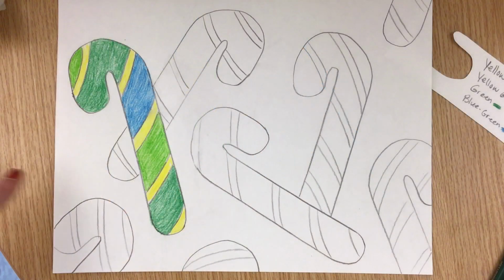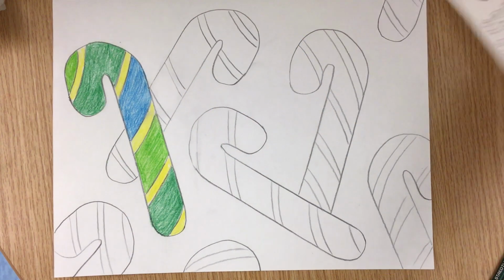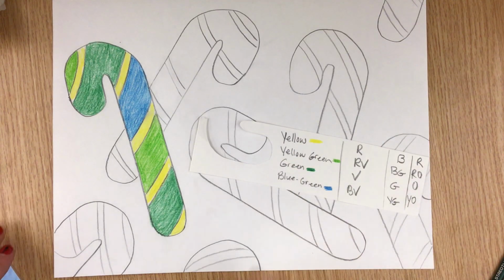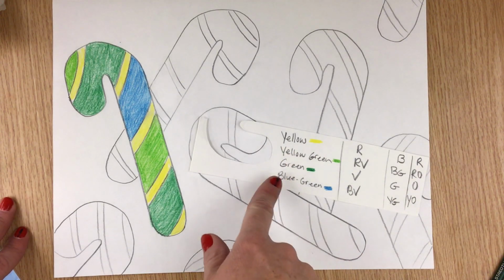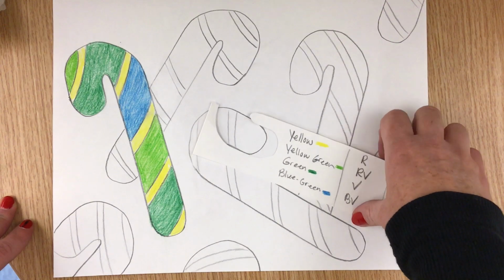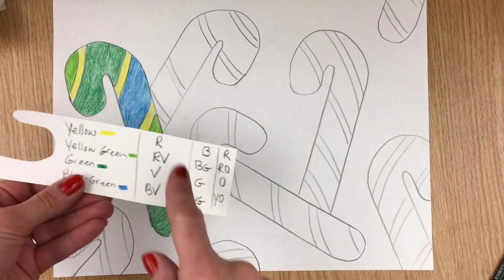Okay, so there you go. My first one is done with those colors that I told you, and I marked them off too, so I didn't get confused as I am creating it: the yellow, yellow green, green, and blue green. I kept it nice and organized. I'm going to go in now and color in the rest.